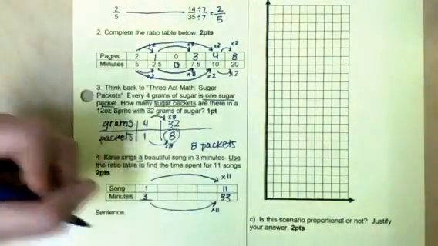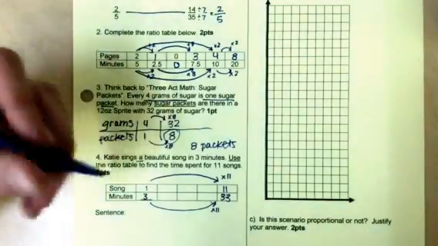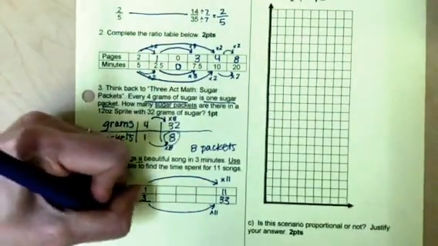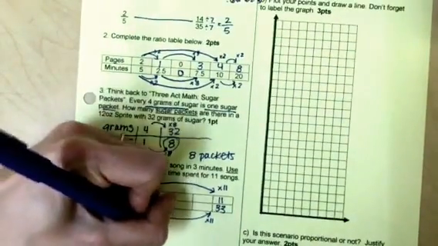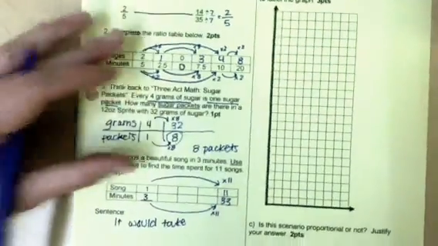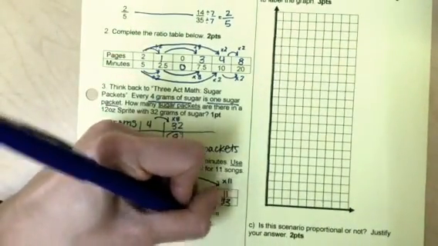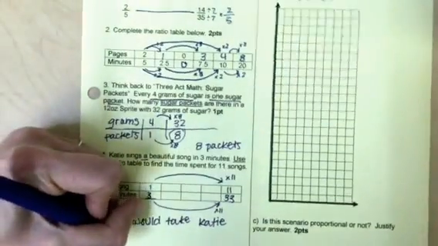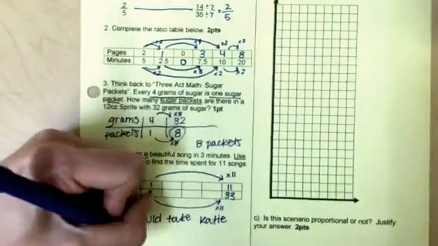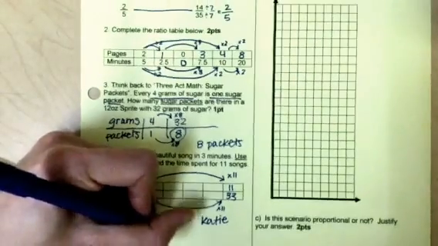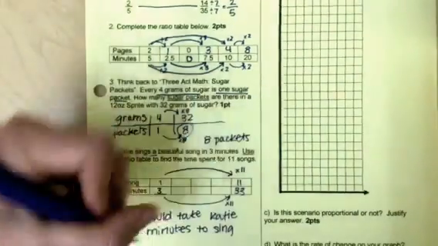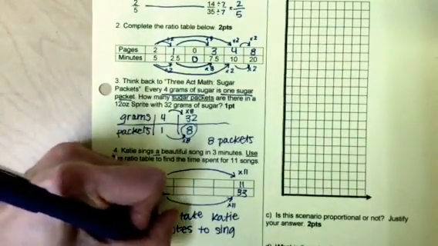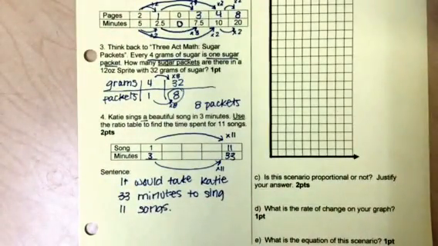So 3 times 11 equals 33. Our sentence then is, we're trying to figure out the time spent for 11 songs, so it would take Katie 33 minutes to sing 11 songs. It would take Katie 33 minutes to sing 11 songs.